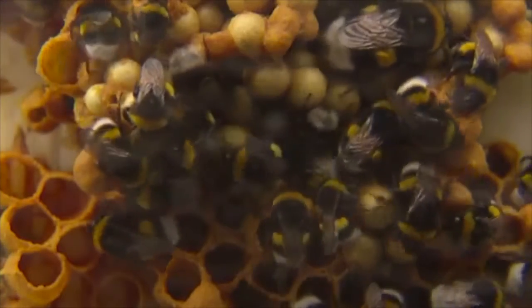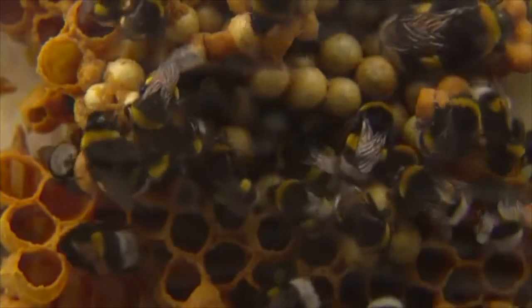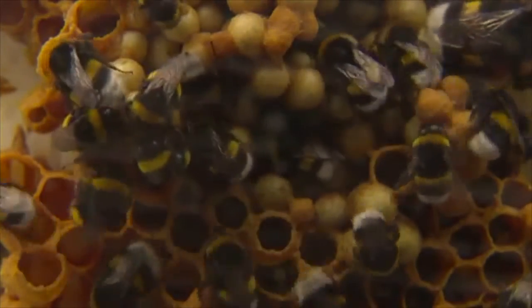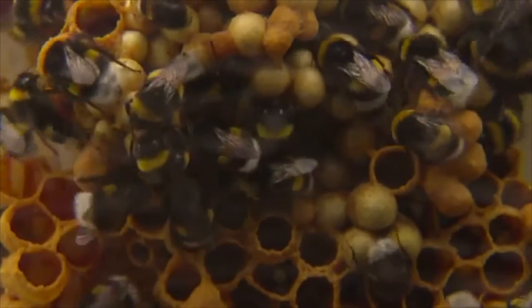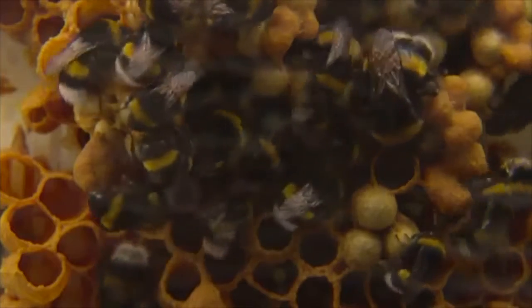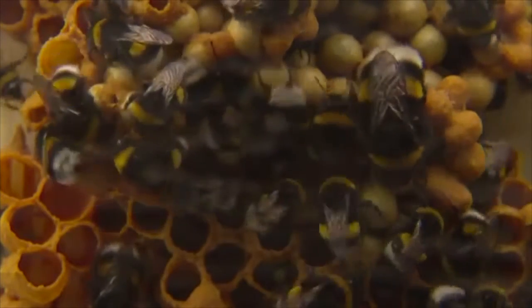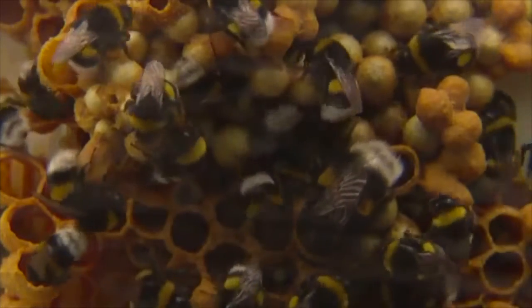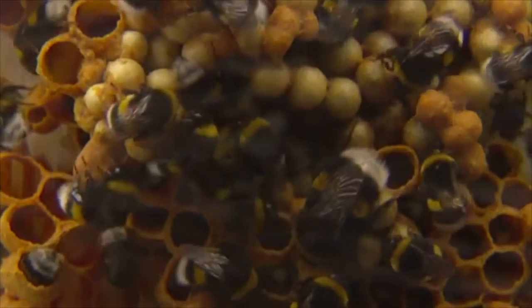Bumblebees are social insects, meaning they live together in nests, and like humans, they divide their labor. All worker bees are female. Some of them spend more time foraging for nectar and pollen, while others spend more time caring for young or protecting the nest. Here you can see the bees building their nest. They use the structures they make to store honey and to raise their young.